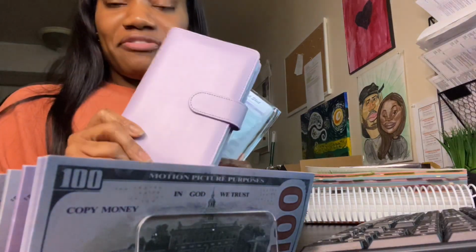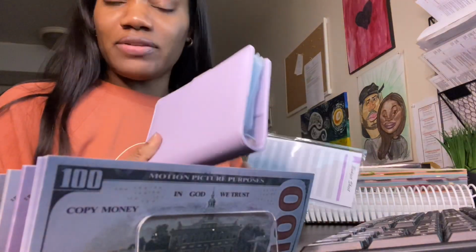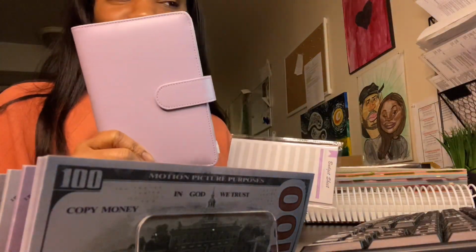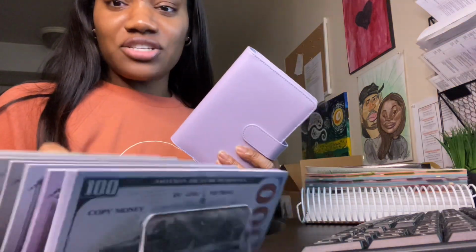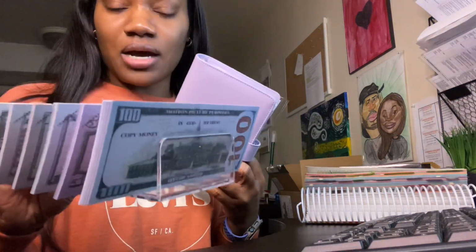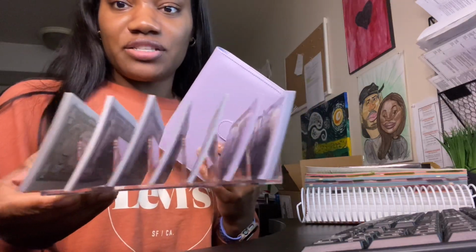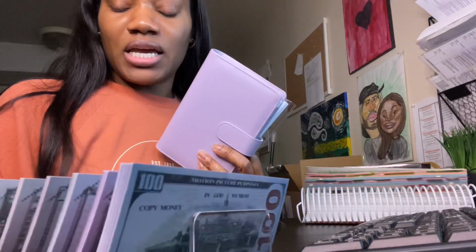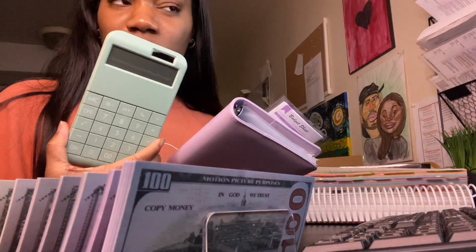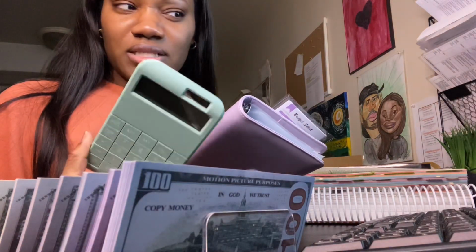This I got from Amazon. Everything's from Amazon. This was only under $10. This cash that I have here was $8. And then this tray that I have is actually a makeup organizer, but I'm going to use it for the money. And this one, I want to say was like $9. The calculator might have been under $10. So everything was very, very affordable.